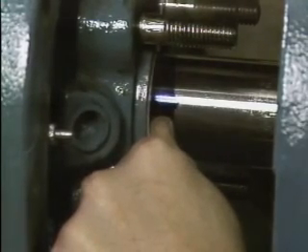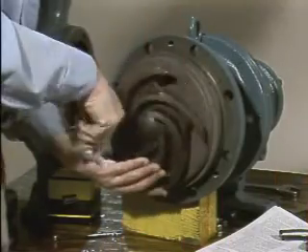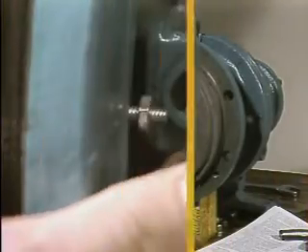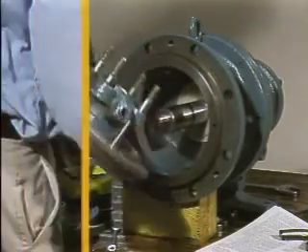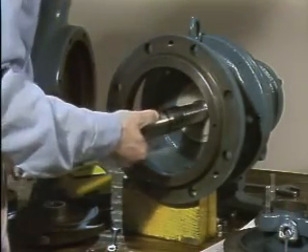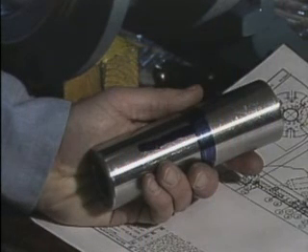Once the line is marked, the pump components are disassembled again. First, the impeller is taken off. Then the nuts that hold the backplate in place are removed. And the backplate is taken off of the pump frame. Finally, the sleeve is removed from the shaft. And additional bluing is applied, this time along the length of the sleeve.